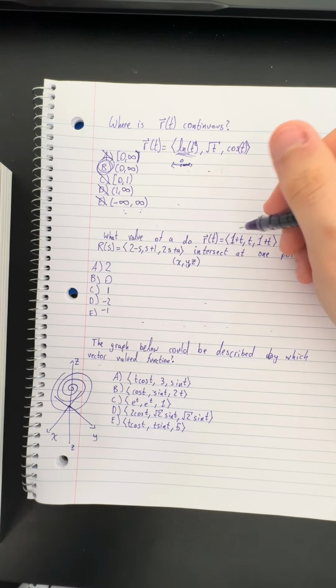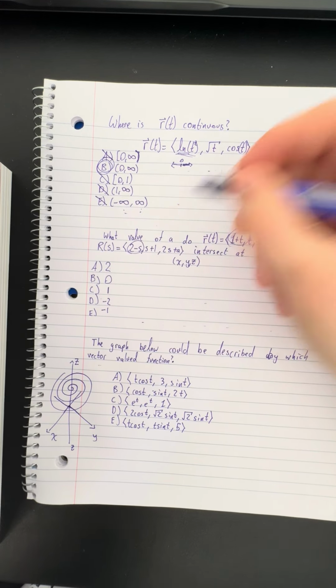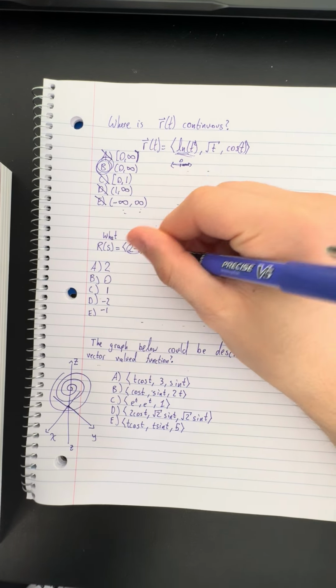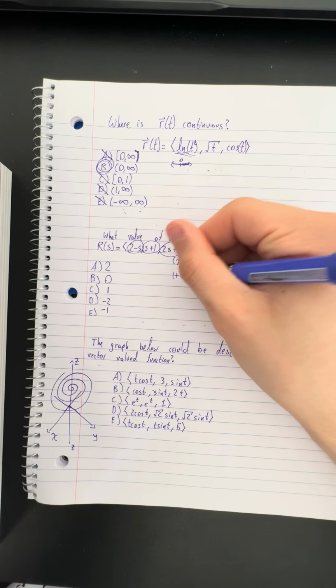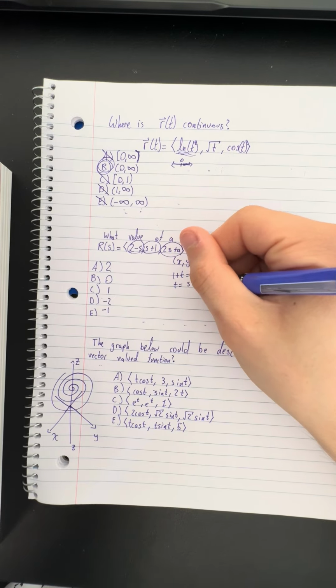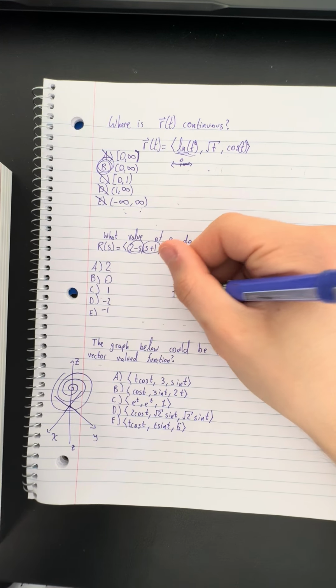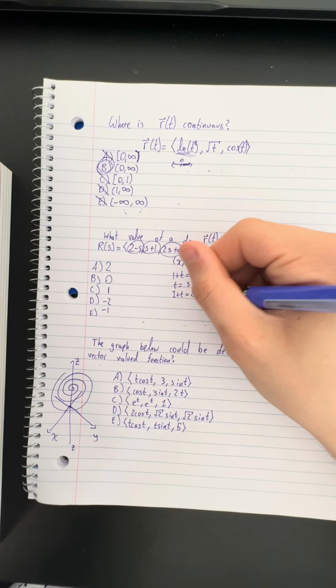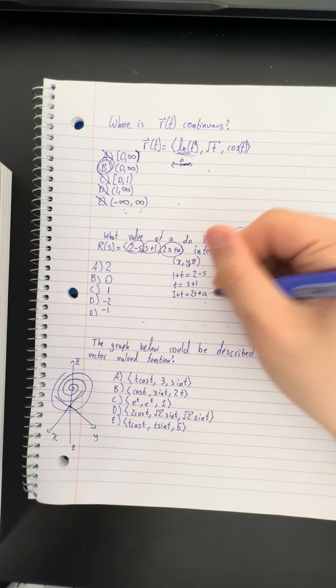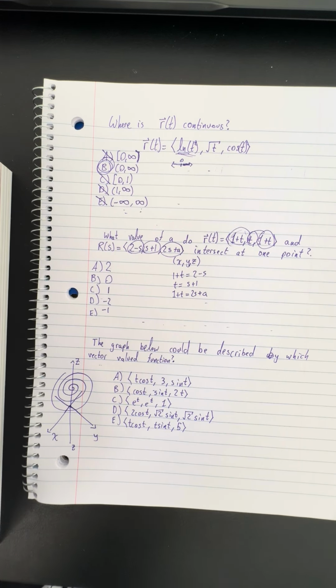That means this guy's X is equal to this guy's X, this Y is equal to this Y, and this Z is equal to this Z. So you just do 1 plus t equals 2 minus s, t equals s plus 1, and then 1 plus t equals 2s plus A. Okay, so all we did right now was just equate them.